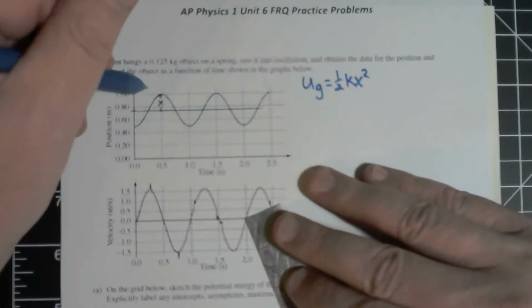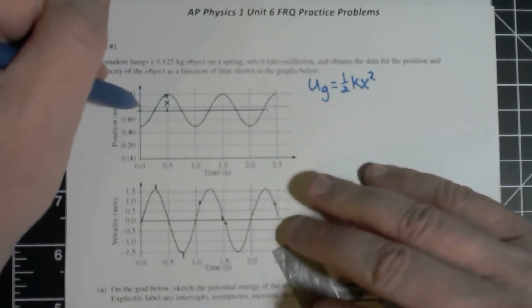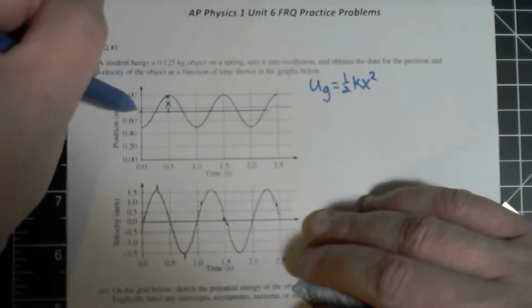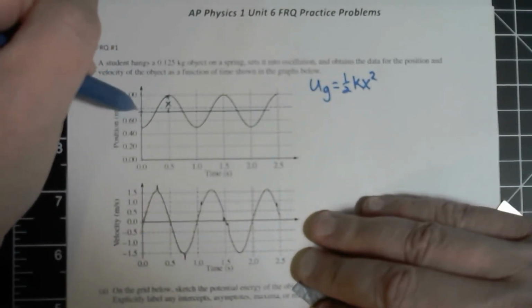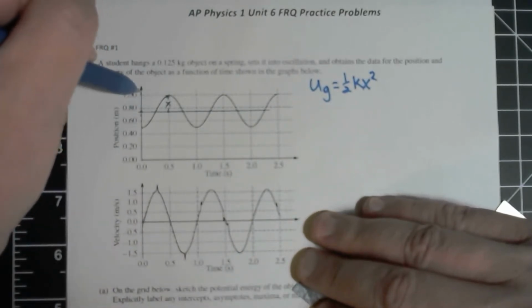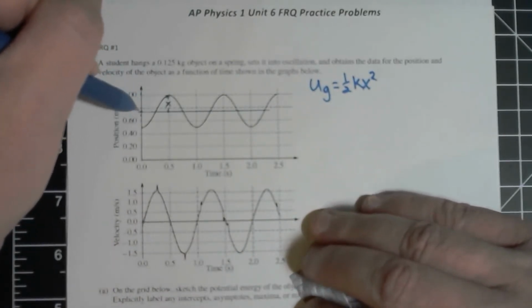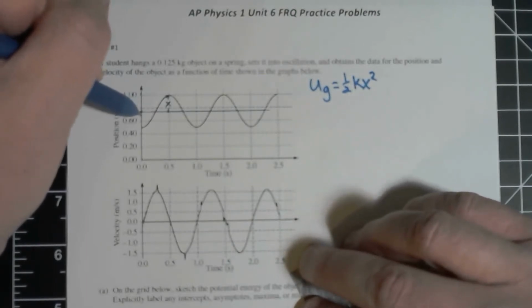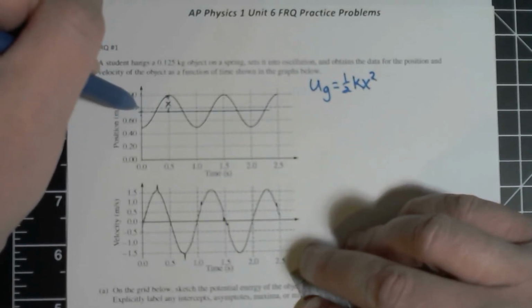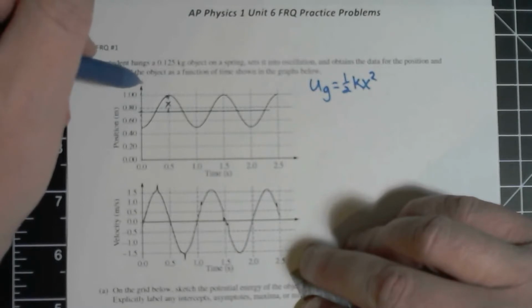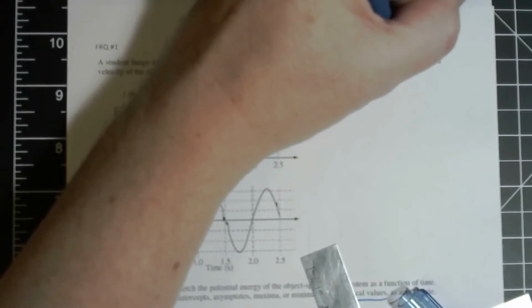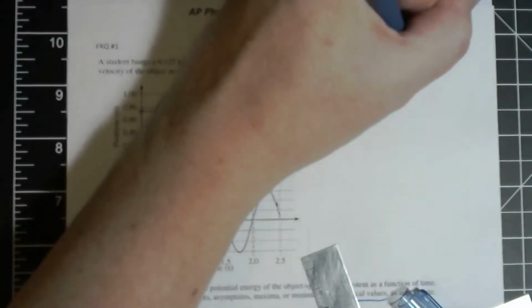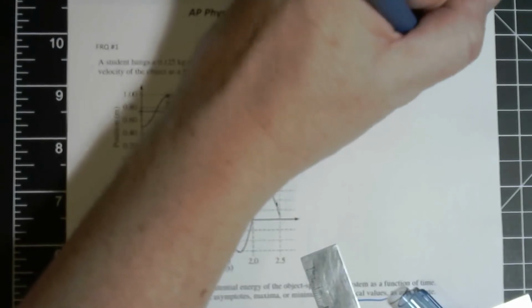If I looked at this closely, x is about 0.75 plus another 0.2, so about 0.25 meters, about 25 centimeters, somewhere around there. So I'd have 1/2 times k times 0.25 meters squared.